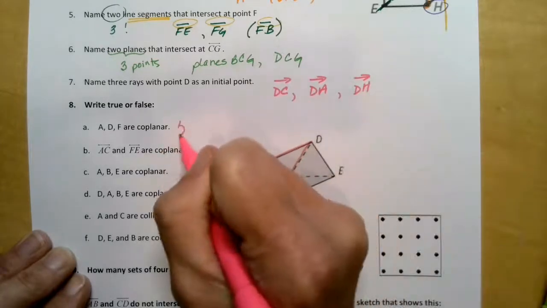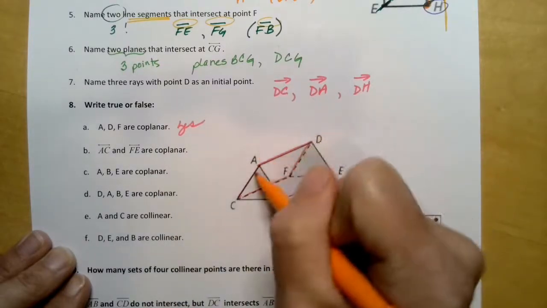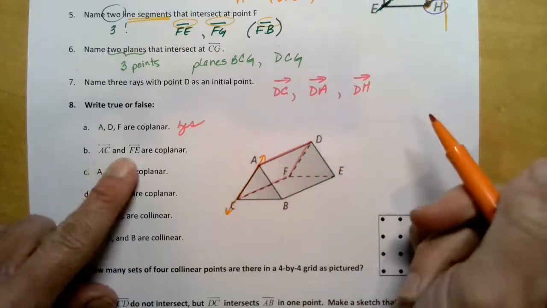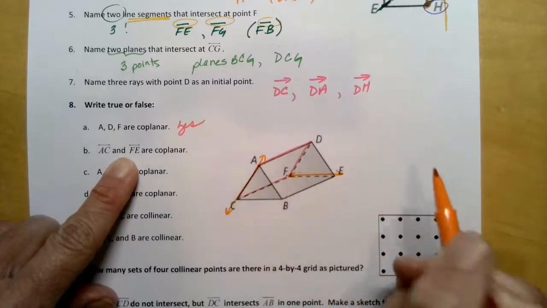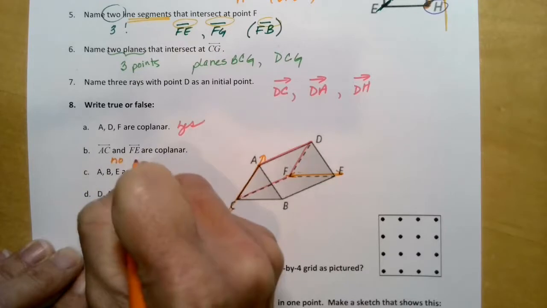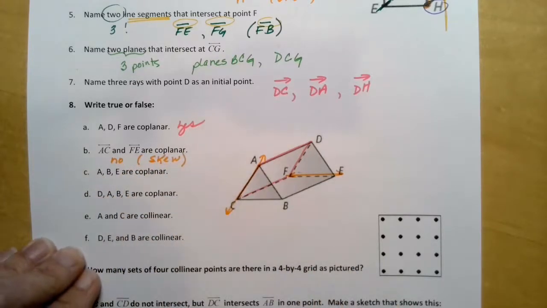Are they coplanar? Yes. Okay, so now we're going to talk about line AC, this line here that goes through A and C, and line FE. Are those coplanar? No. So those are not in the same plane, so we're going to say no, and in fact, we would call them skew lines.